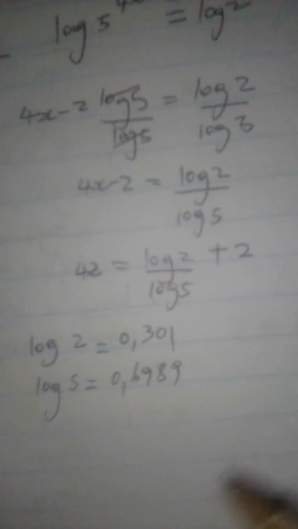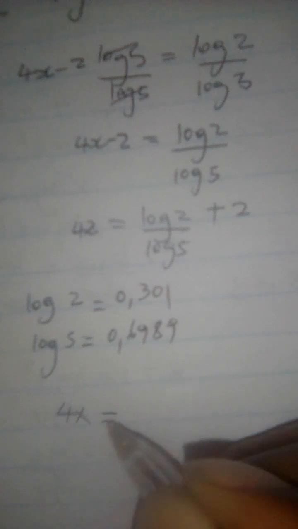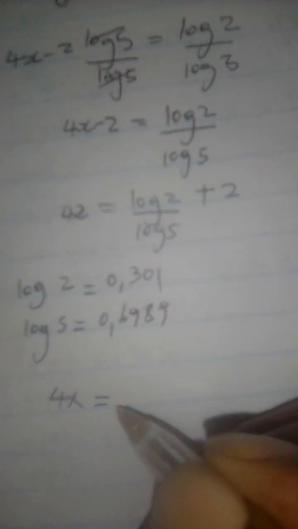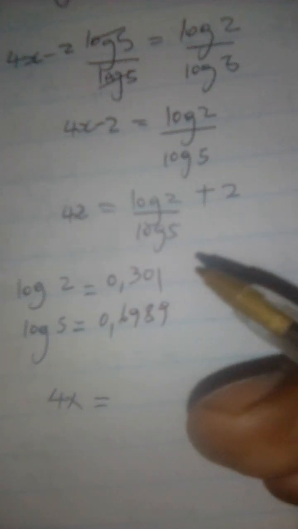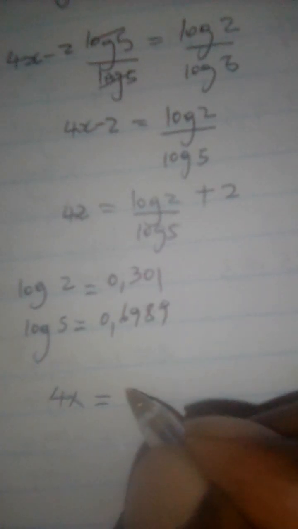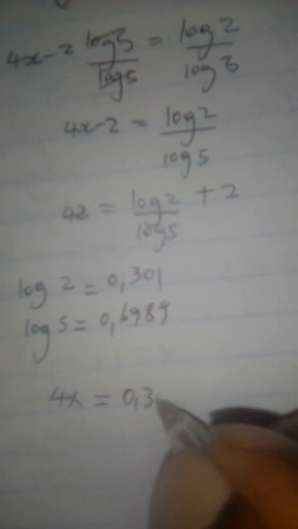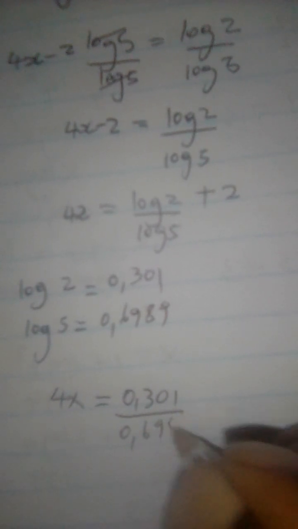Now from our equation we had 4x equal to 2 log 2 over log 5, which is equal to 0.301 over 0.6989.